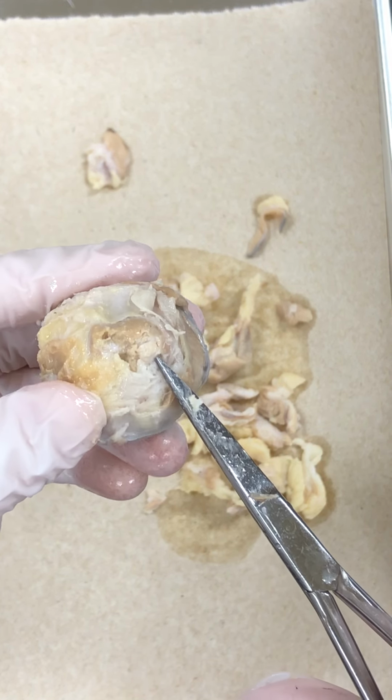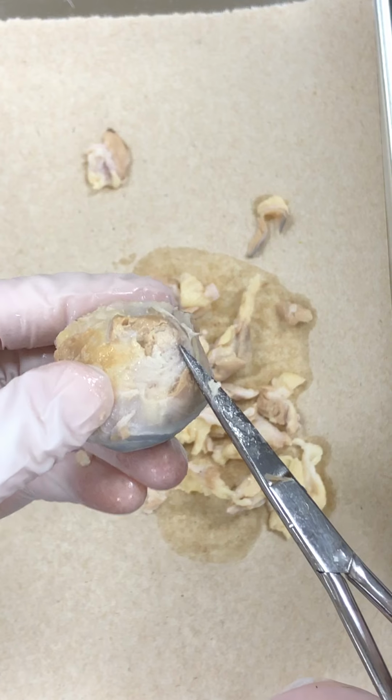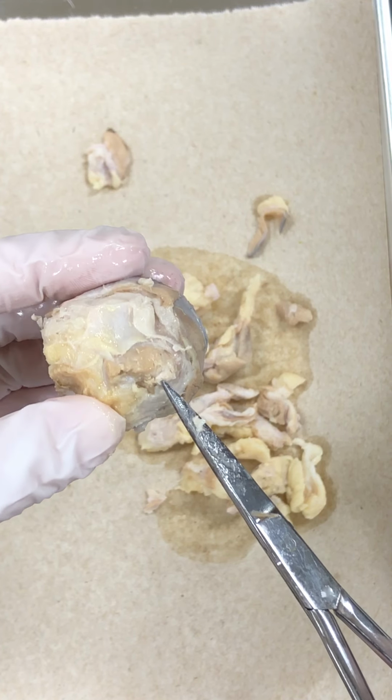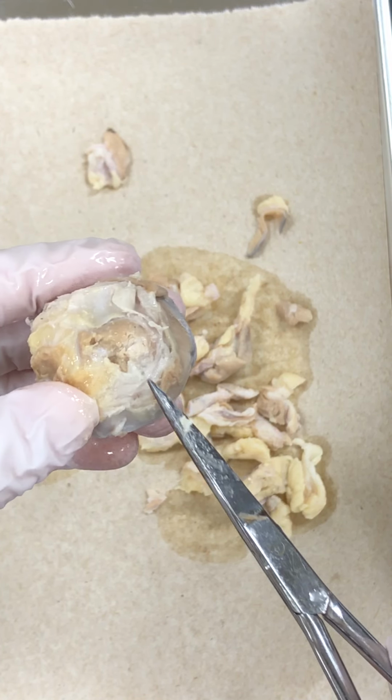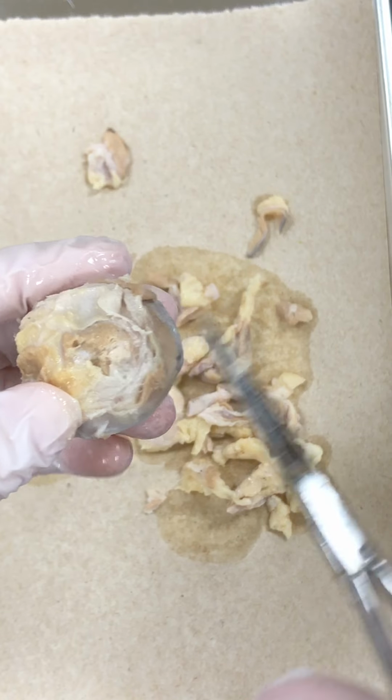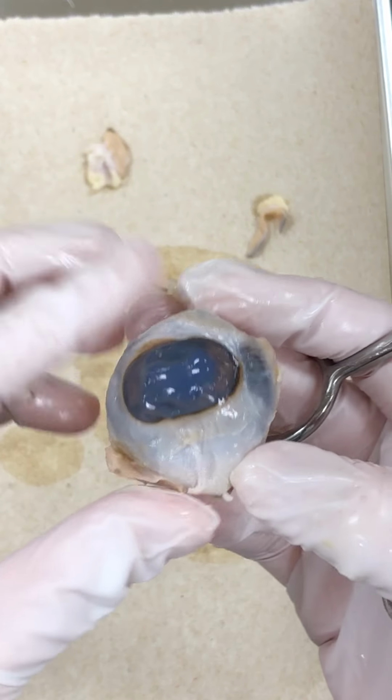And again, that's where all the information from the rods and cones is going to leave the eye and head up to the brain. Particularly, it'll hit the thalamus and then down to the occipital lobe.